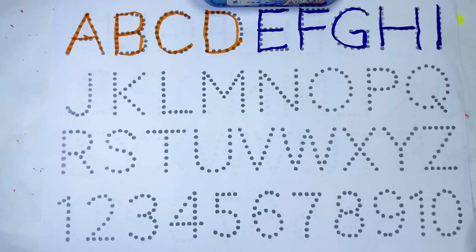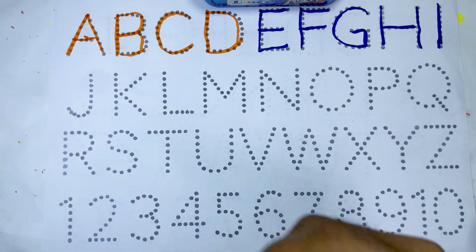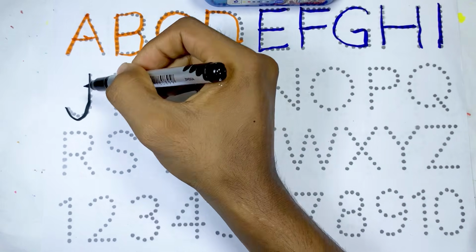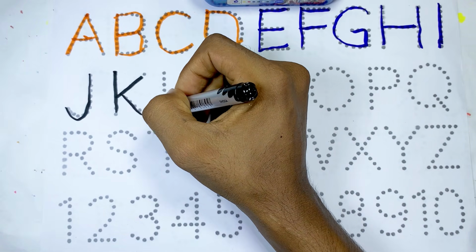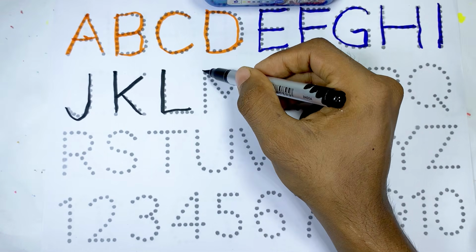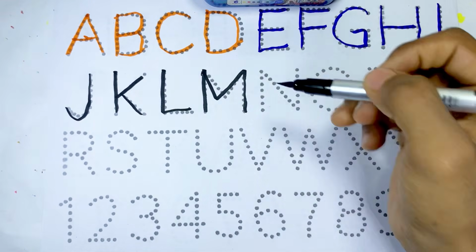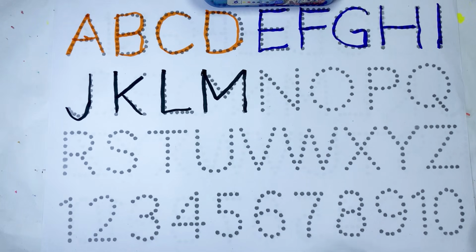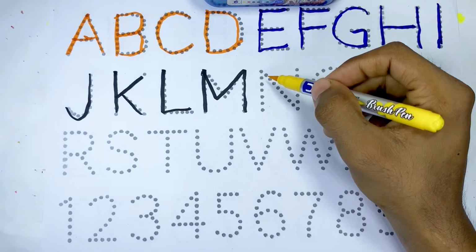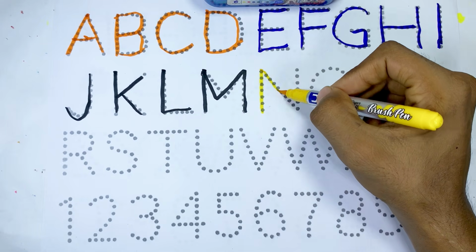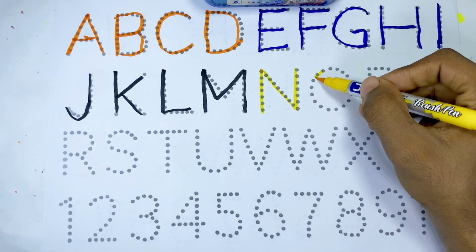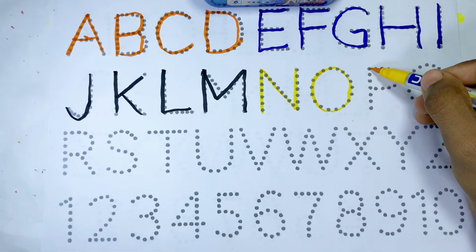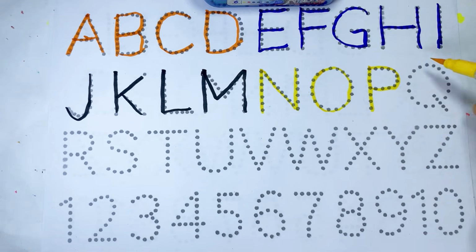Kids, now you draw J, the alphabets of J. J for joker, K for king, L for lion, M for moon. Kids, now you draw M. N for nose, O for orange, P for parrot, Q for queen. Now you draw R.